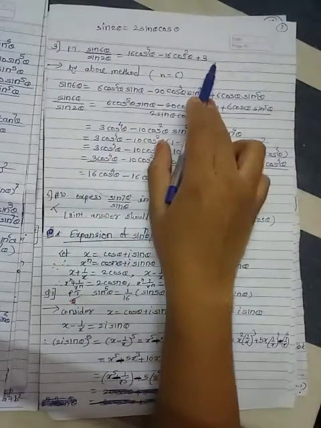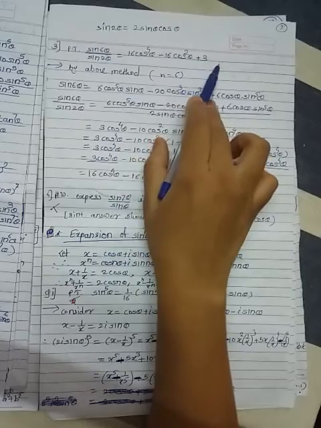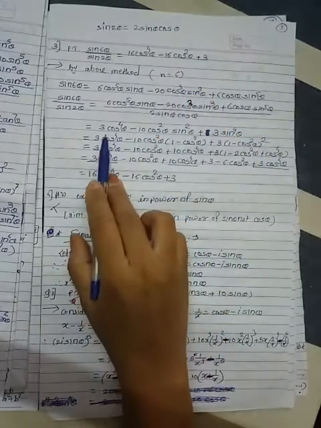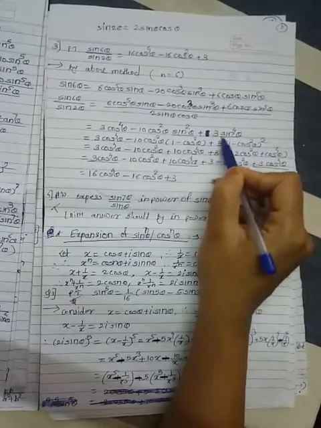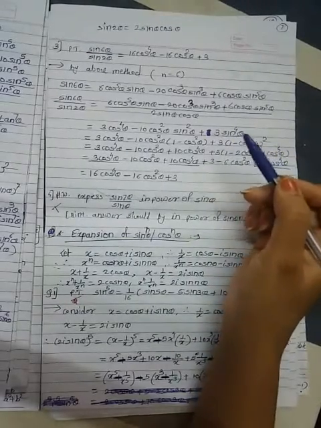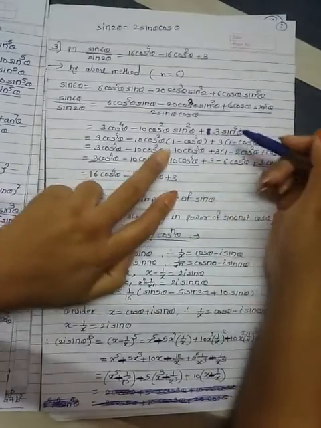What we have to prove is this. It doesn't contain any sin term, while we get sin terms here. Two terms are of sin square and sin raised to 4.